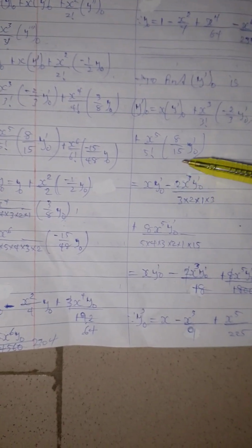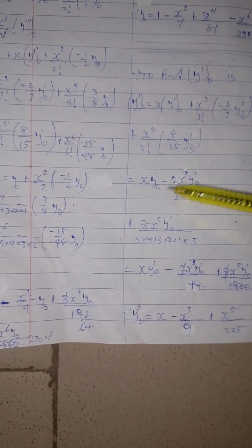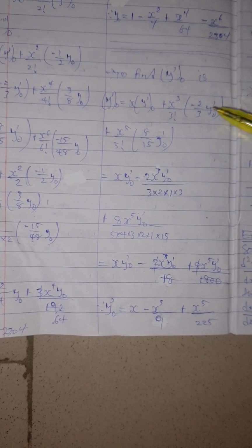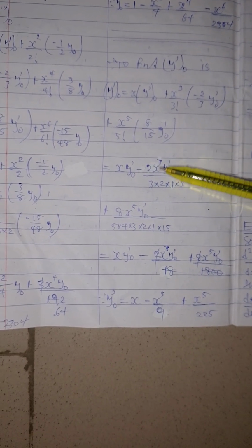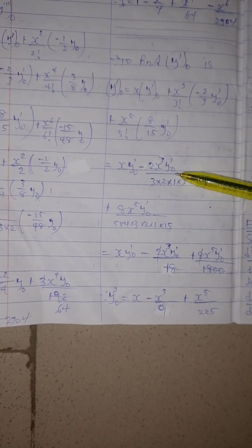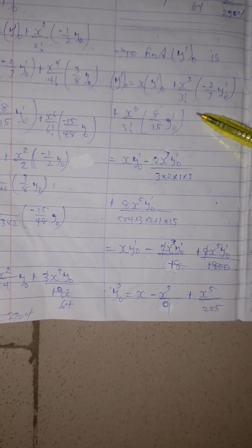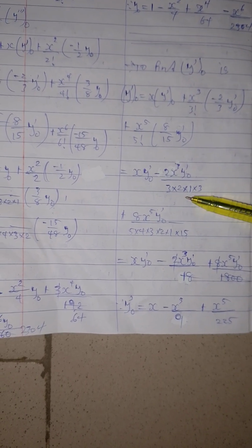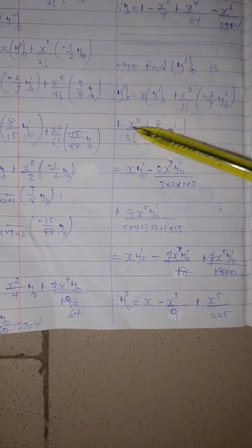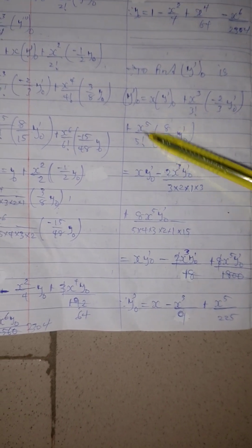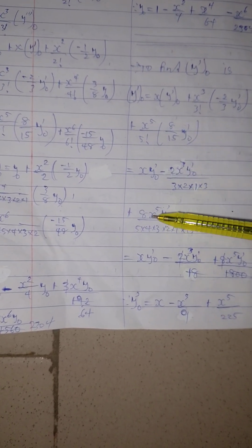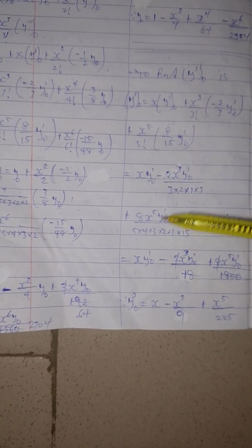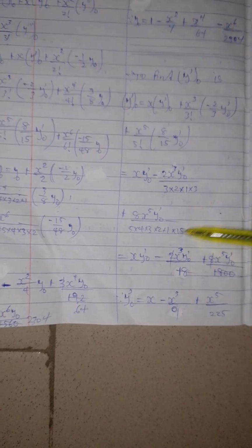Then after doing that, what's the answer? Which is equal to x y prime naught. Now this becomes x raised to power 3 times 2 times minus 2 y naught, which will give you 2x³ y prime naught all over, I know that factorial 3 is 3 times 2 times 1, then times this 3 here. Now therefore, plus x raised to power 5 times 8 y prime naught will give you x⁵ y prime naught all over factorial 5, which is 5 times 4 times 3 times 2 times 1, then times 15.